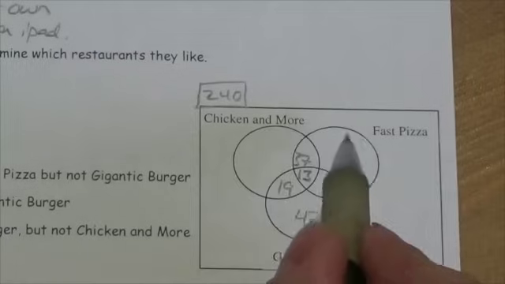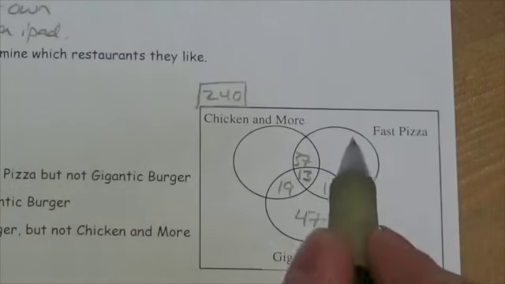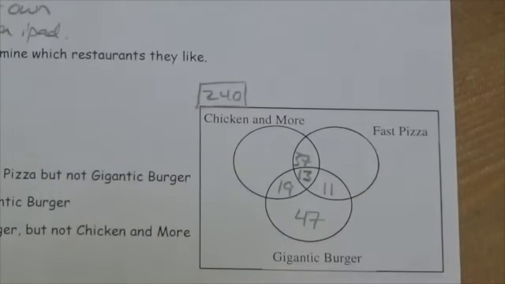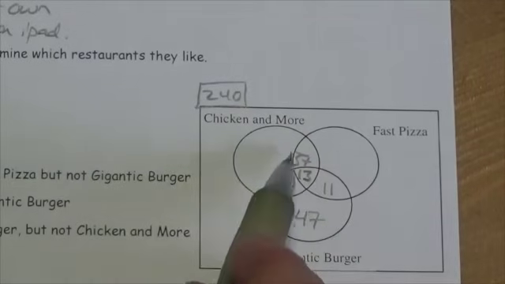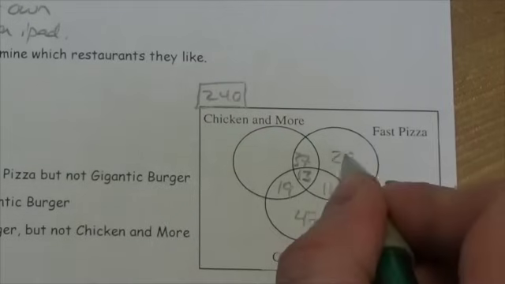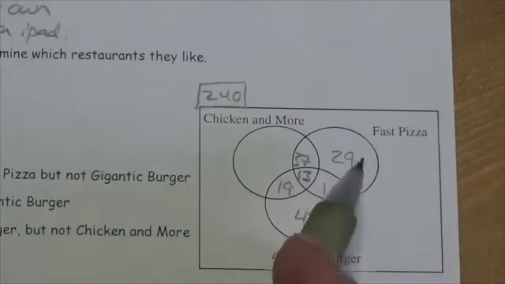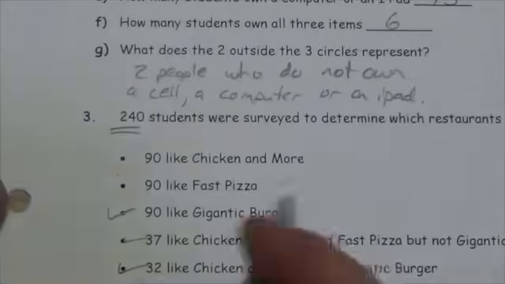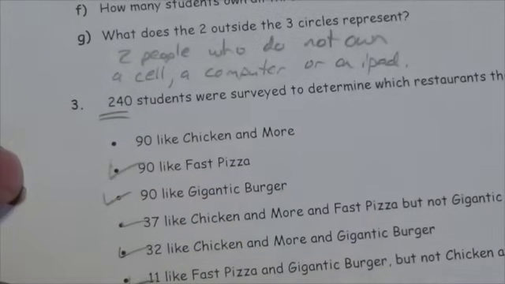90 like fast pizza. So this set right here, there should be 90 in there, and there are 4 subsets. To figure out what's in the only fast pizza part, I'm going to subtract those totals. So 90 minus 37 minus 13 minus 11, and that's 29 people who like just fast pizza. And there we go, got rid of the fast pizza bit there.